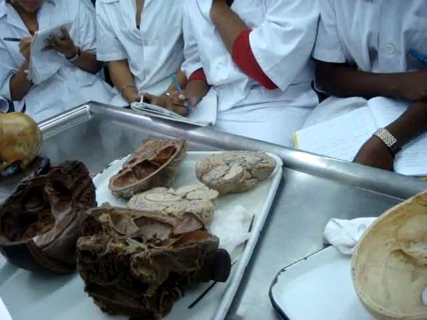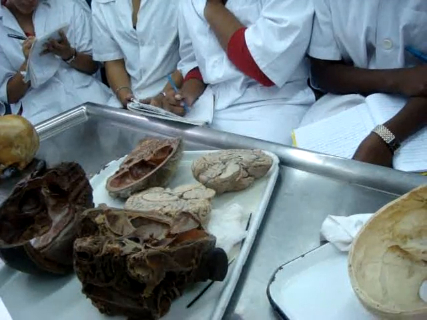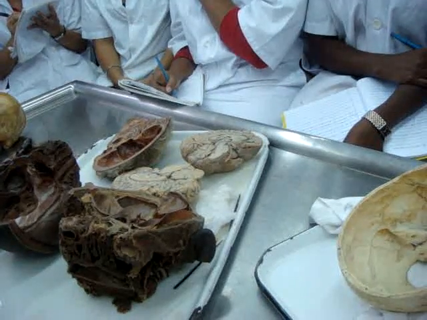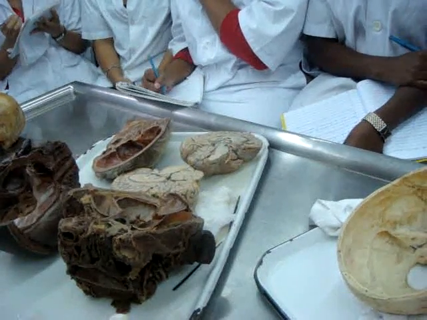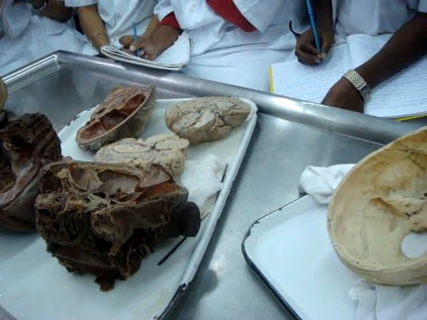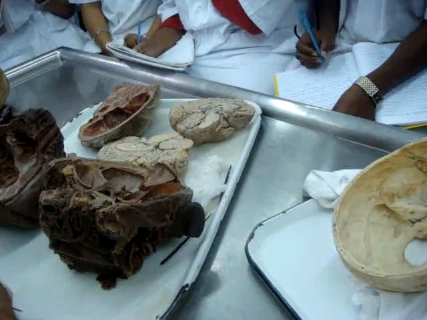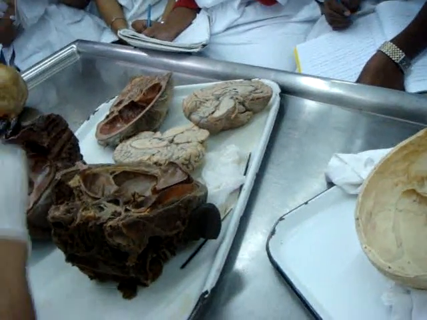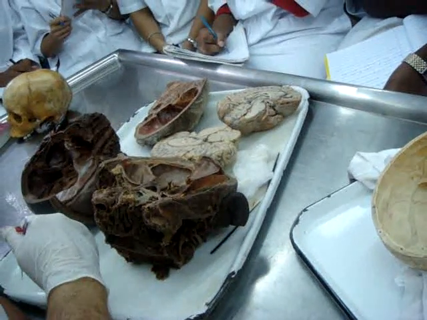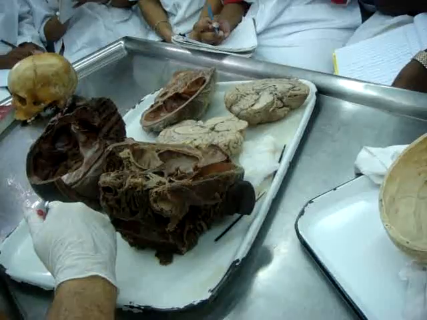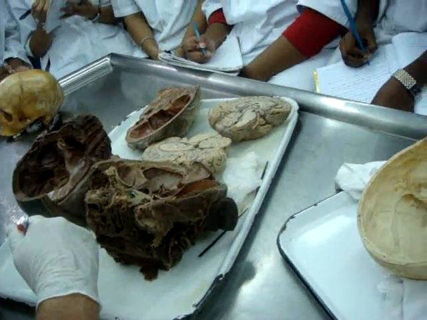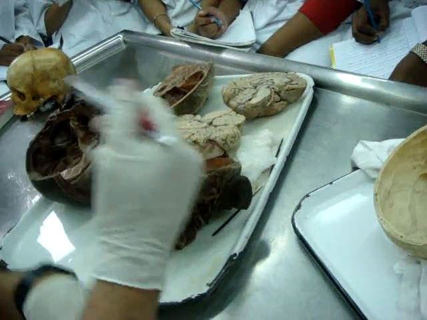What's another name for the posterior pituitary? The neurohypophysis or the pars nervosa. The anterior part is known as what? The pars distalis. And then the structure that surrounds the infundibulum is called what? The pars tuberalis. And then between the distalis and the nervosa is what structure? The pars intermedia. Very good.